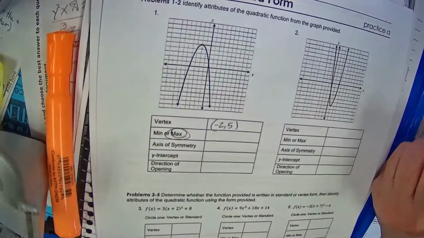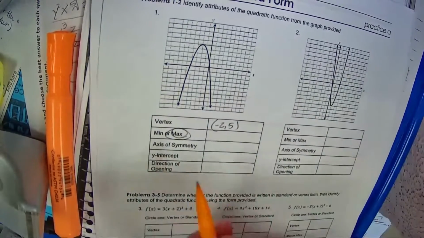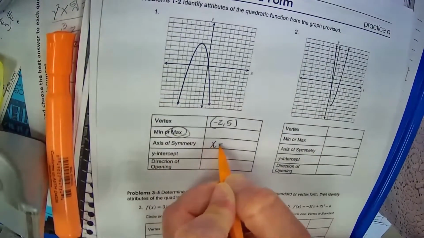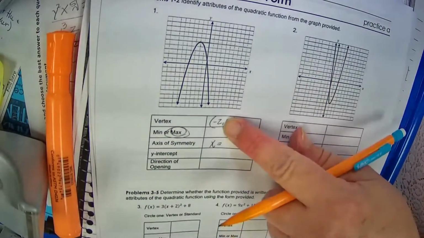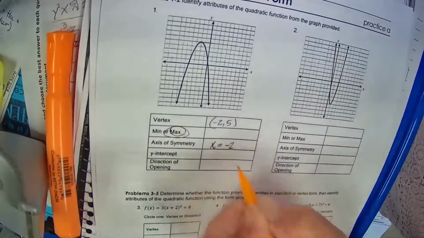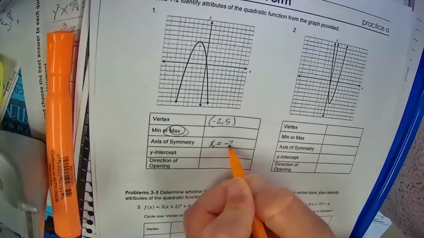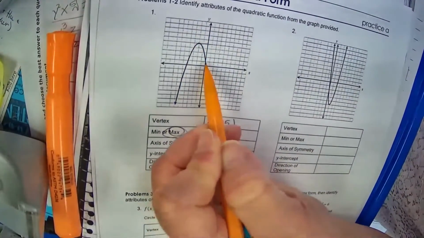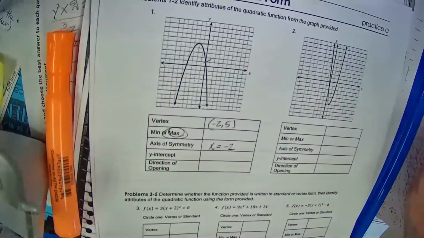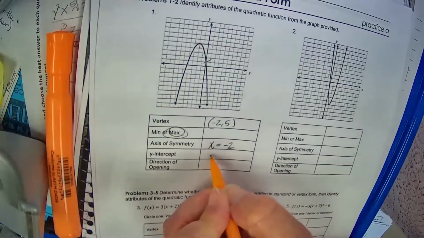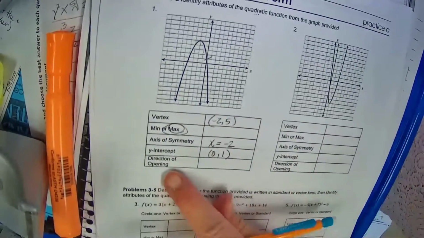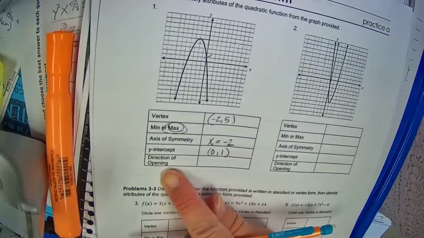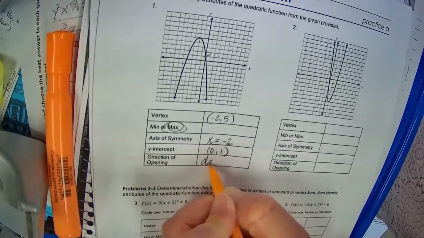So all you have to do is circle max. Now the axis of symmetry is a line, so it's x equals, and it's the same as the x value of the vertex. So x equals -2. Now the y-intercept here, we can just look on the graph. This is 0, 1. And the direction of opening? Down. Is everybody good with that?